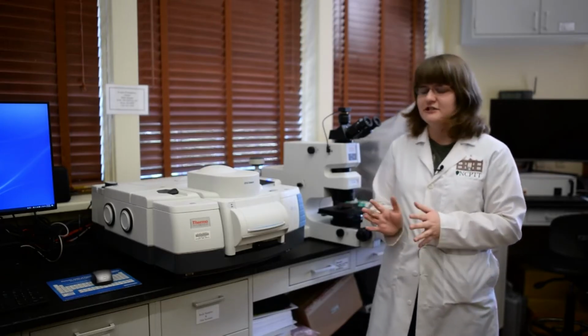So we can use this instrument for a lot of different techniques in our lab. So we can look for identifying unknown compounds or materials, as well as surface contaminants, or we can look for how deeply these chemicals penetrate into the substrate itself. So like for my project specifically, I'm studying how herbicides affect the properties of historic stone and masonry materials.